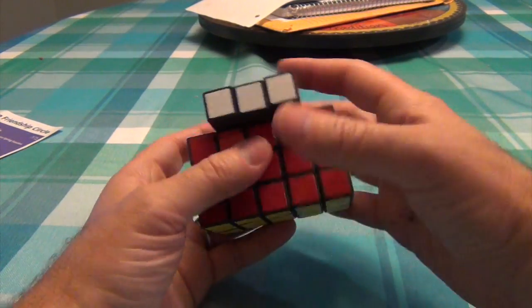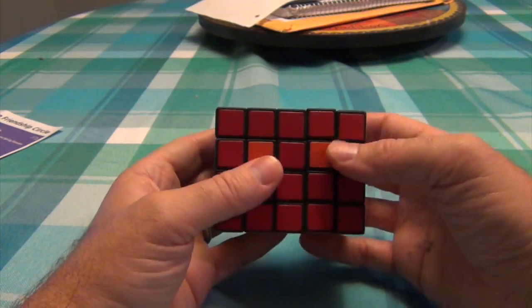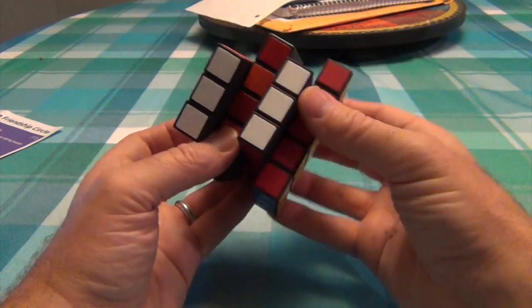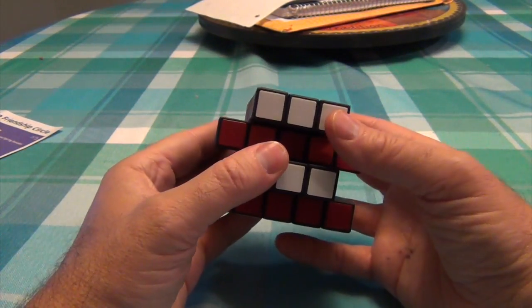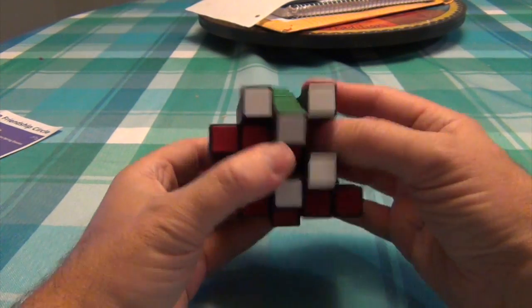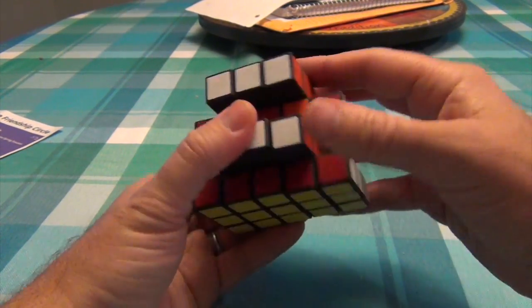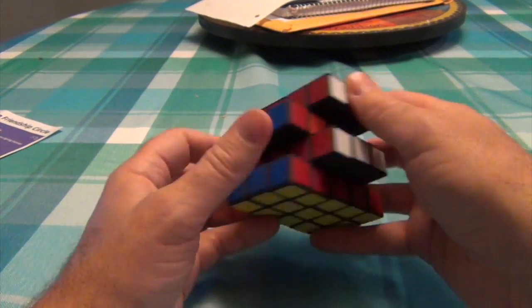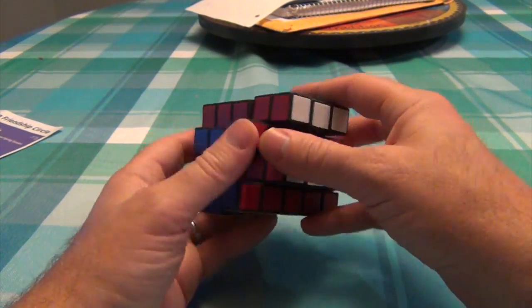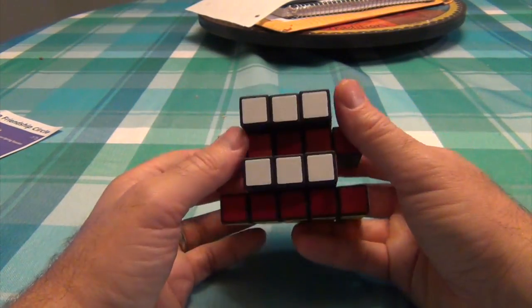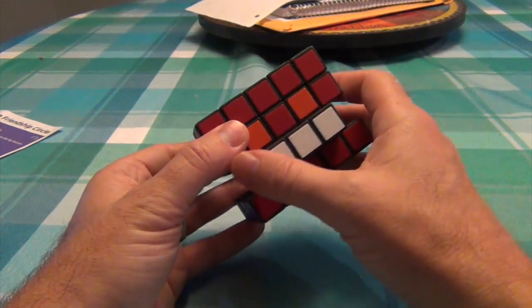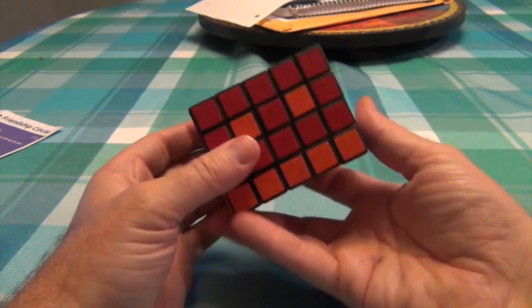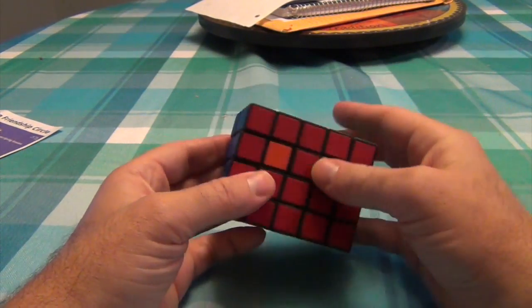It has the same type of movement. So if I move it like this, it really moves just like a 3x3x4. You go 1, 2, 1, 2, 3 here, 1, 2, 3 over here, and then you're 4 down. The difference is there are certain pieces you don't have access to if you do it like that.